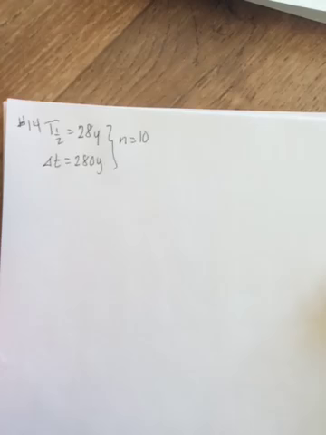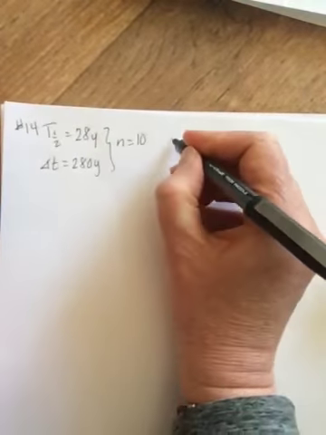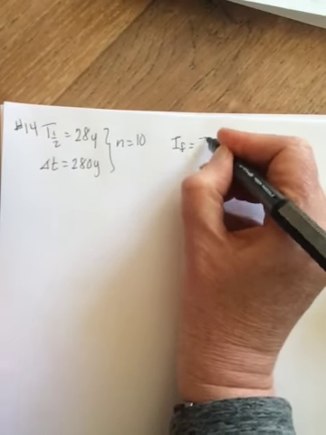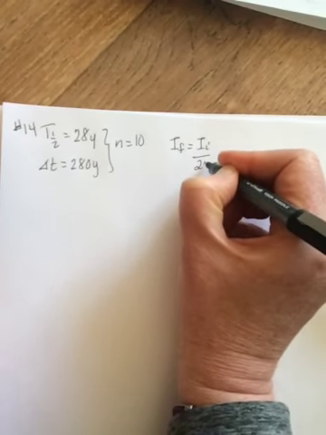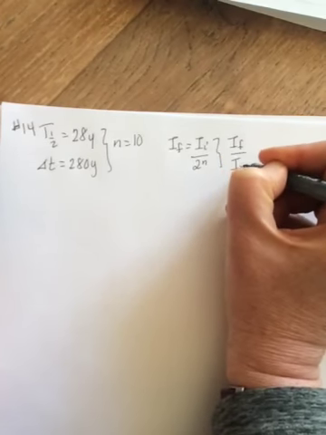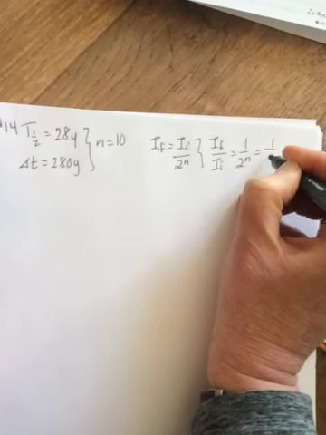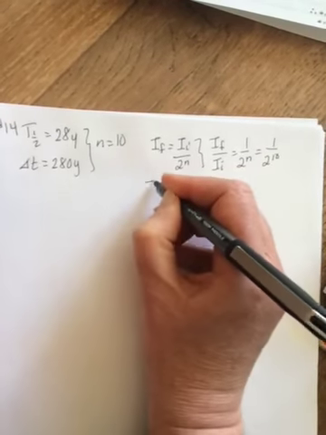What would the intensity of the strontium-90 sample be compared to the original? So the final intensity is equal to the initial intensity over 2 to the n, and you want the ratio of the final to the initial, so that's just going to be 1 over 2 to the n. So 1 over 2 to the 10th.